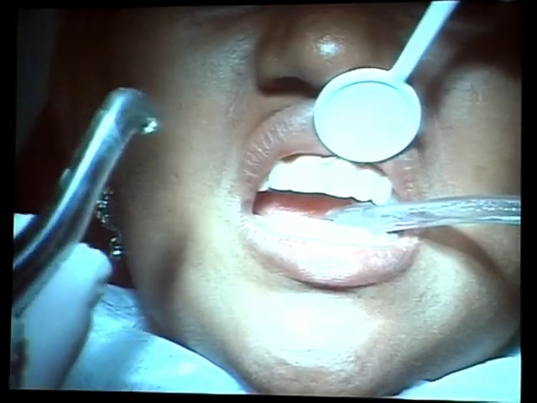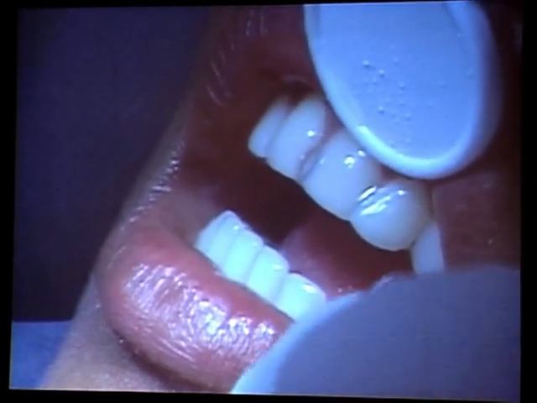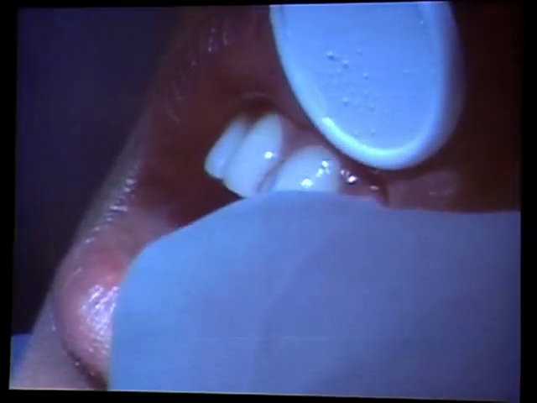Can you focus a little bit better, please? We're getting a little burnout here. Yeah, that's better. Okay. Yeah, I think so. Okay.